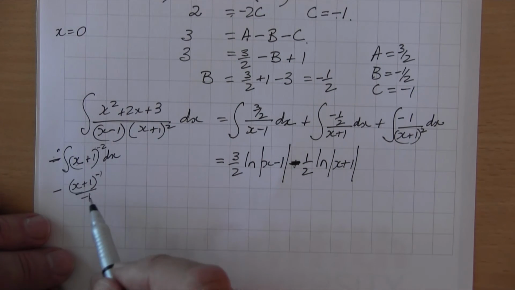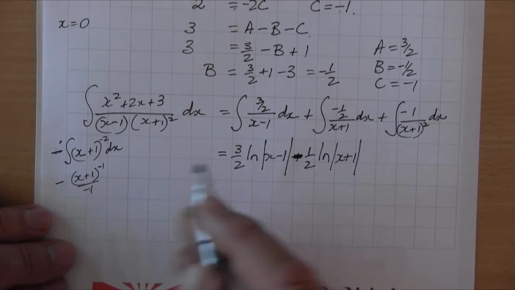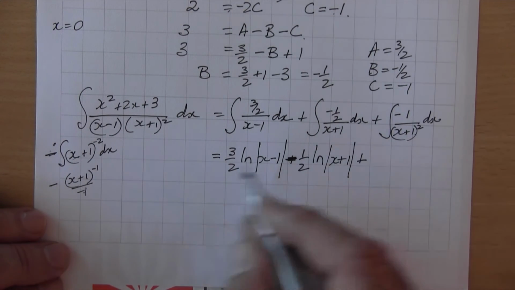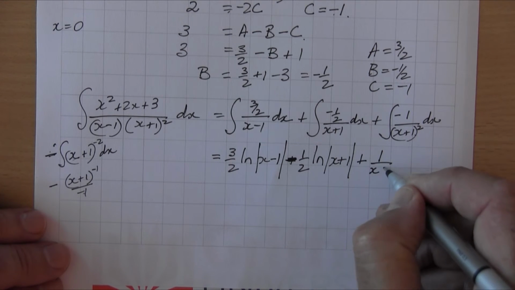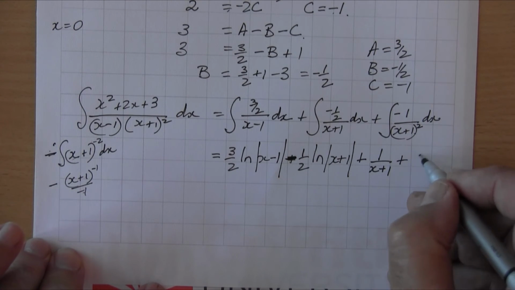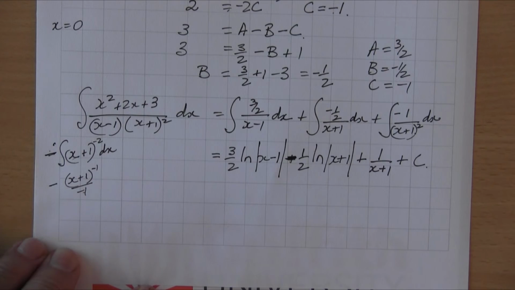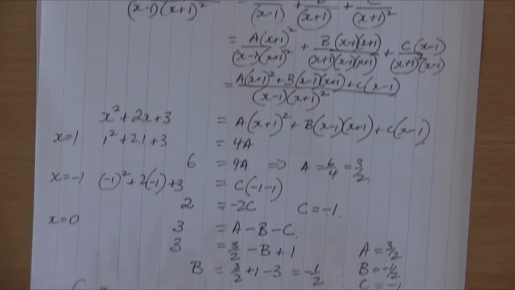And now we've just worked out that this integral here, that minus makes that into a plus. Now, x plus 1 to the negative 1 is 1 over x plus 1. And then we've got a constant of integration, which we'll just call c. Okay, so that's quite a little bit more complicated.